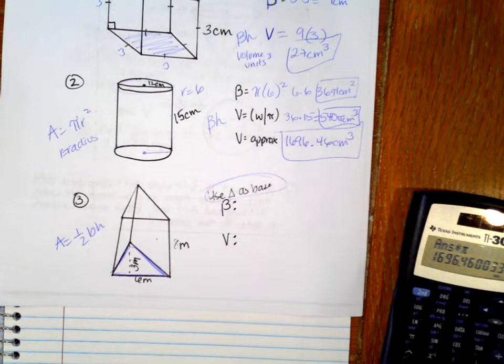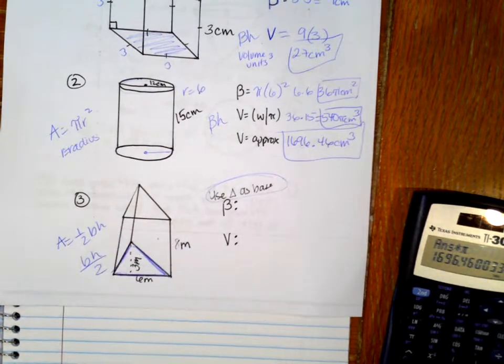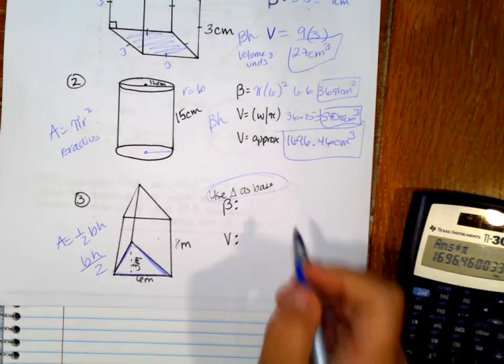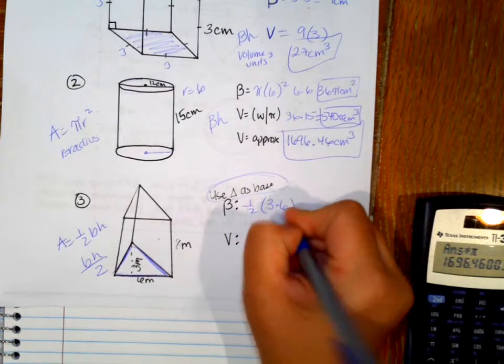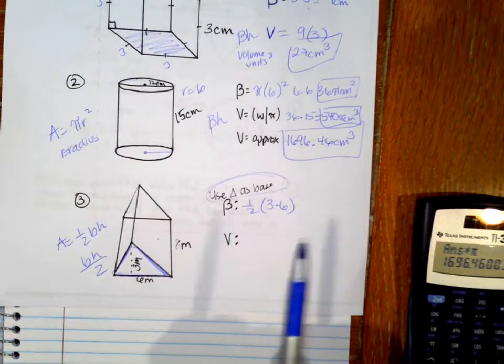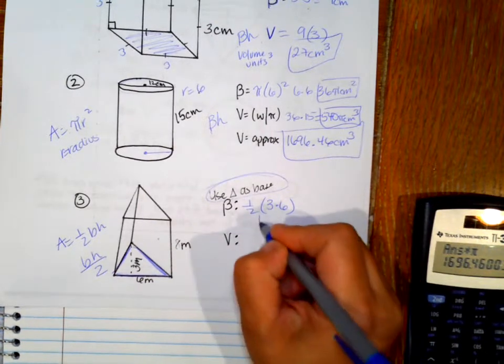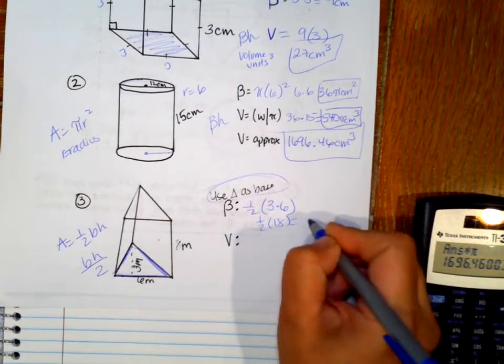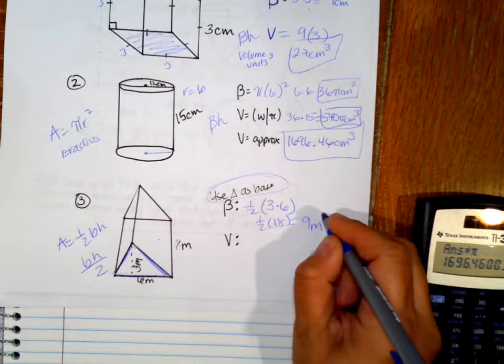1/2 the base times the height. I know some of you learn it as base times height divided by 2. It's the same thing. So to find the area of a triangle, it is 1/2 times 3 times 6, base times height. It doesn't matter what order I do this in, it's multiplication. So I've got 1/2 of 18, which is going to equal 9. Again, don't forget units, meters squared.